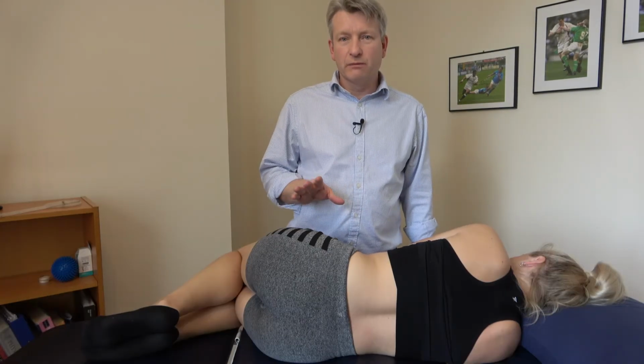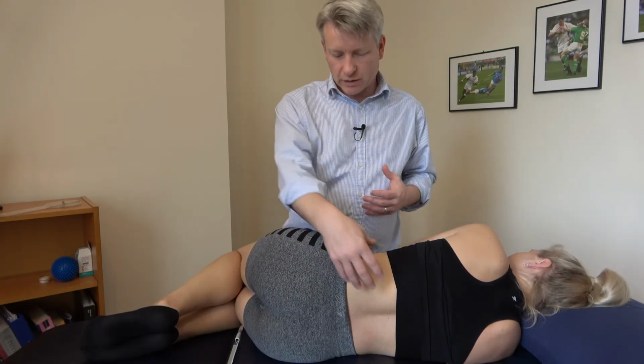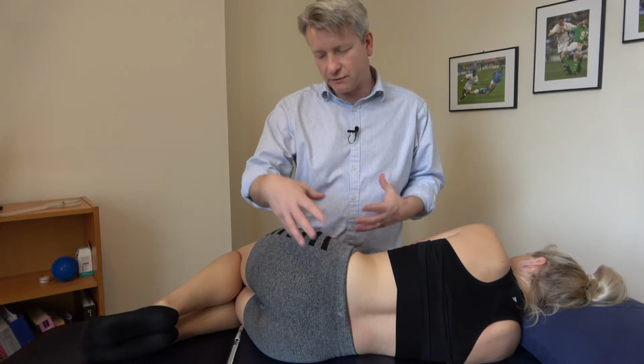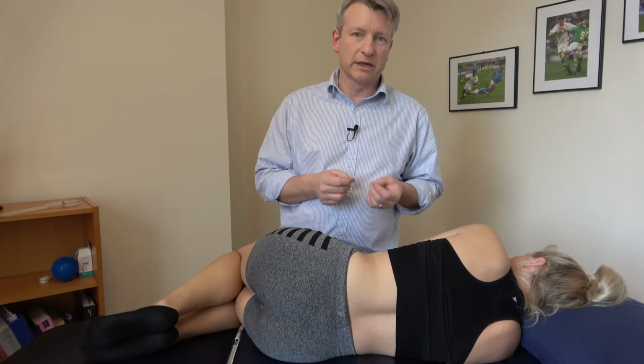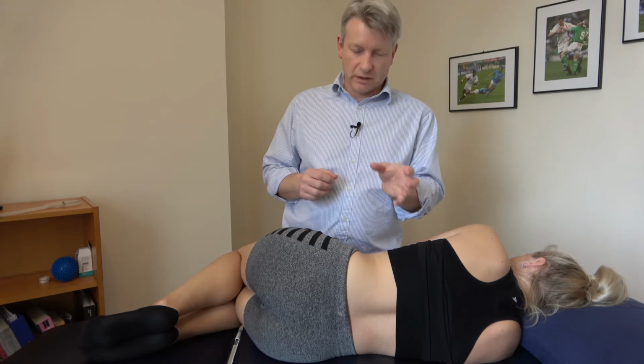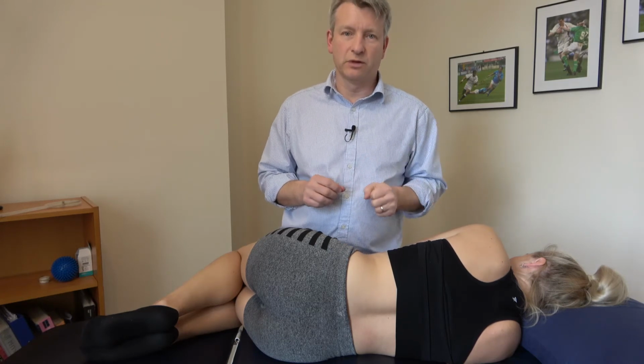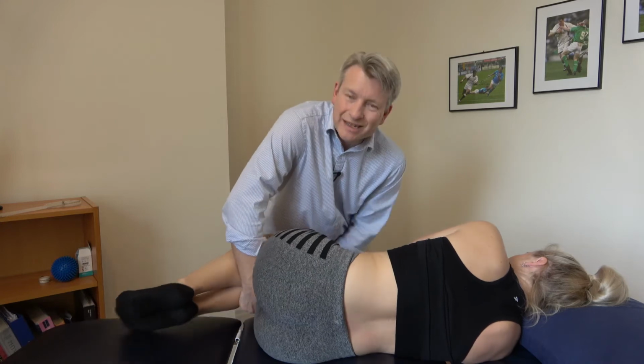So once we've mobilized out the soft tissue, we've got the muscle spasm released off some and into the glute, we then look to mobilize the actual lumbar spine itself, and focusing in as we are on this particular case in these bottom two joints, we would look to rotate the spine.